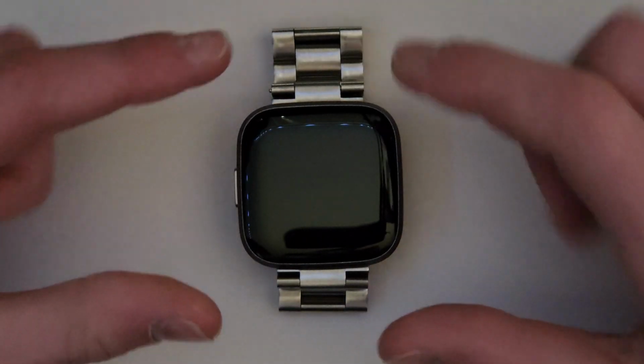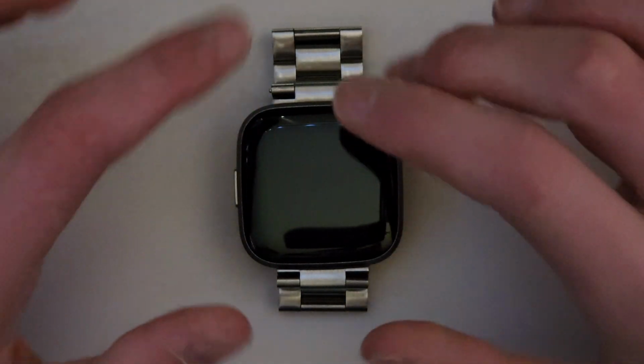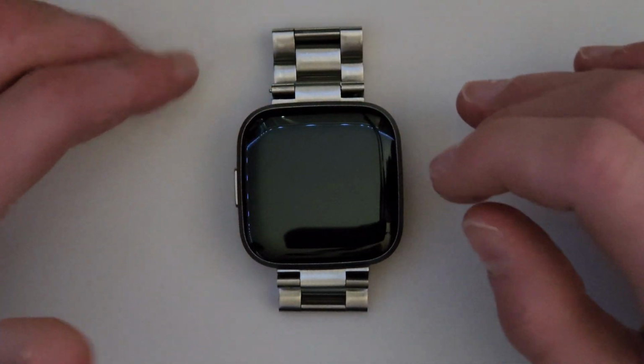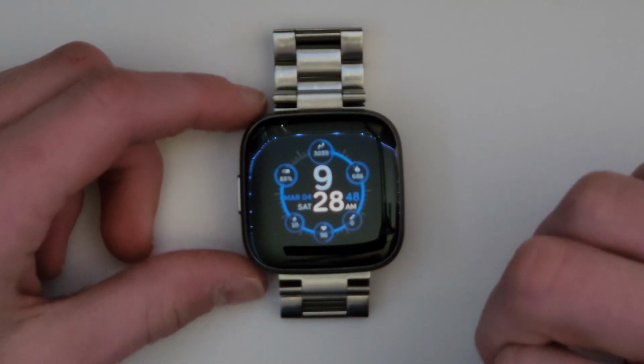Hey everyone, today I'm going to show you the full interface of the Fitbit Versa 2. I'm not going to go over anything in the Fitbit app on a smartphone. This is only the user interface on the actual Fitbit itself.